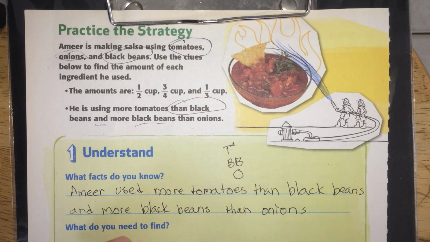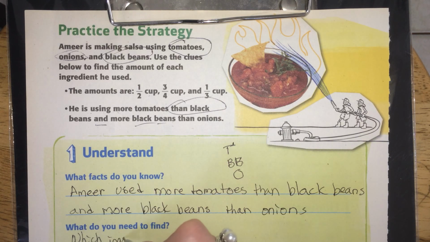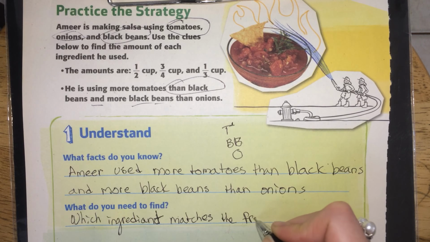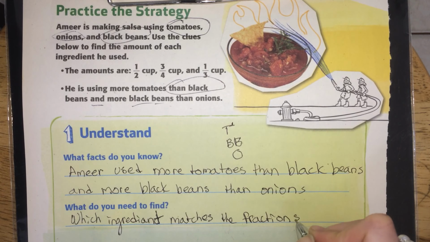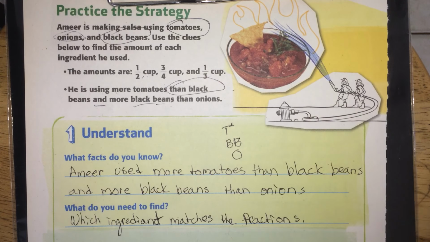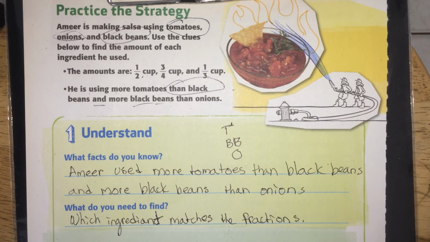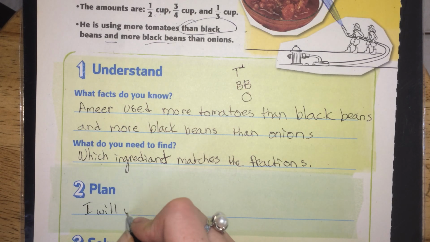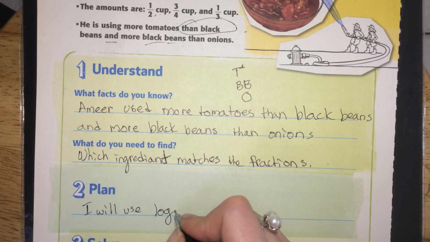What do I need to find? Which ingredient matches the fraction. Right, which ingredient matches the fraction? I'm trying to figure out a half cup, 3/4 cup, or a third cup, and which one does it go to? Plan. I will use logic. That means brain power.